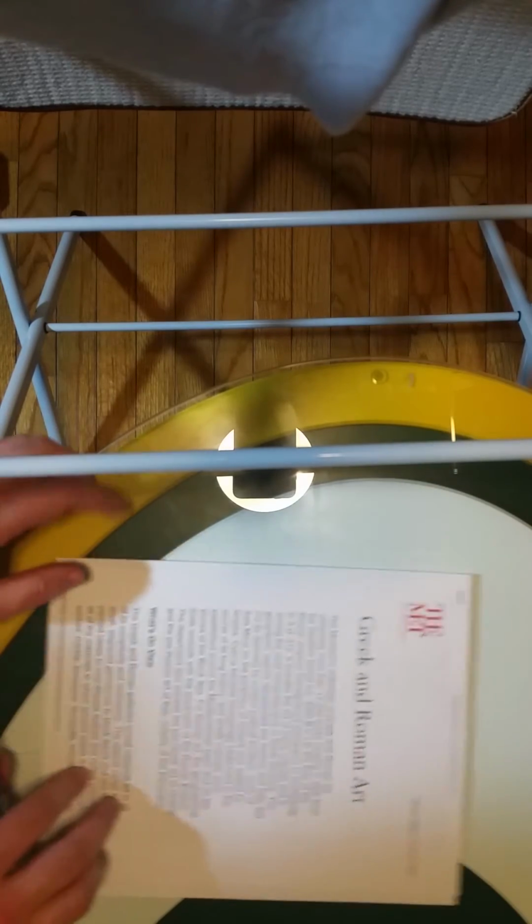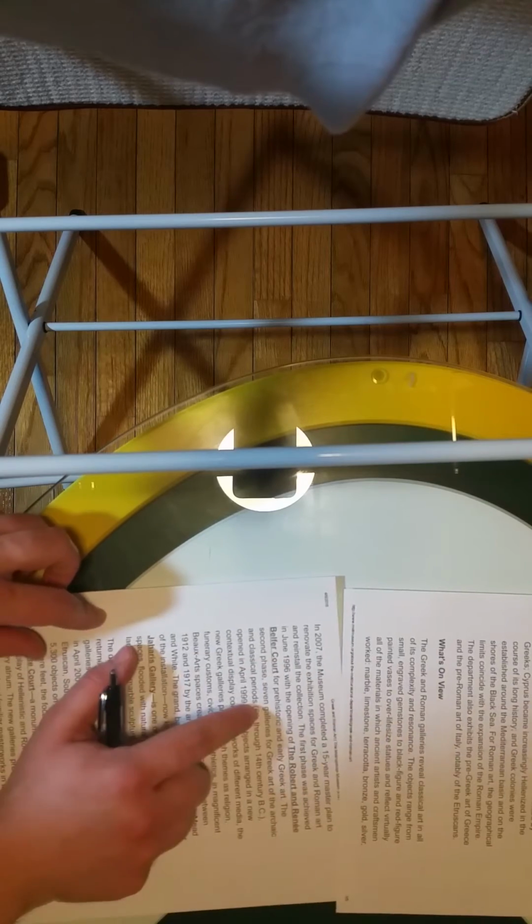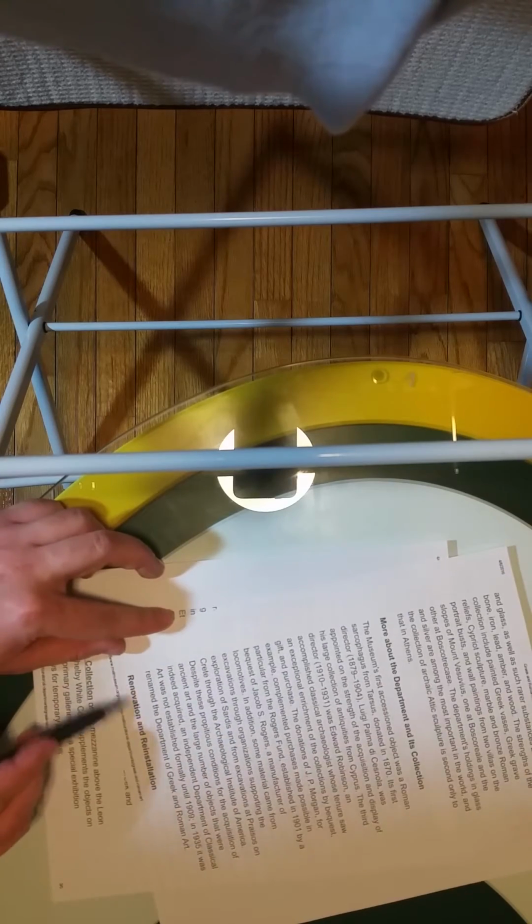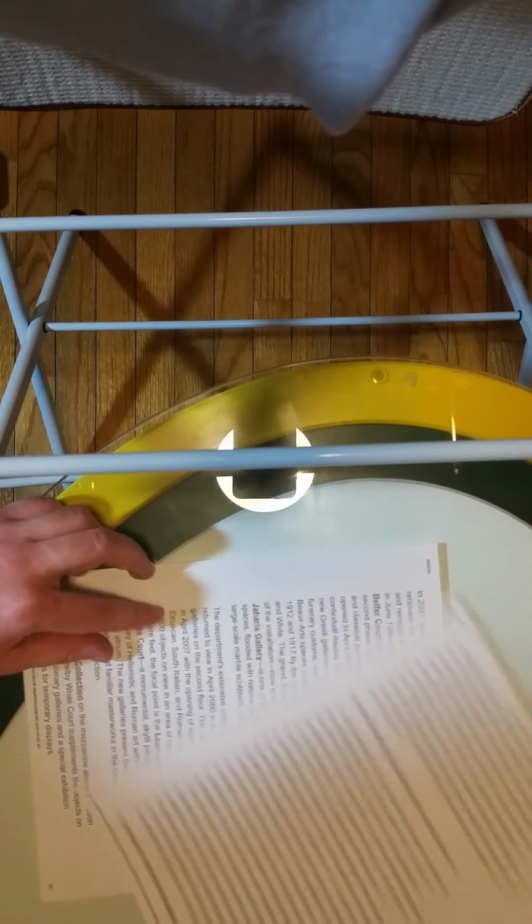Okay, I want you guys to refer to the second page, which starts in 2007. It's going to be under the headline Renovation and Installation.